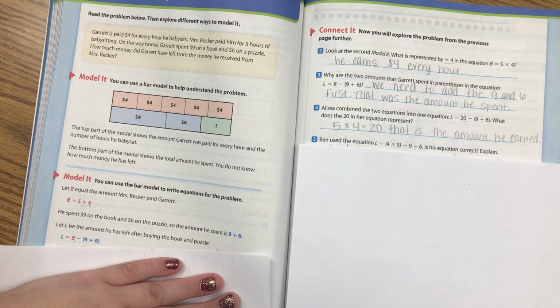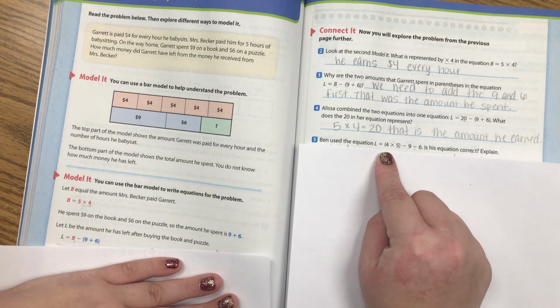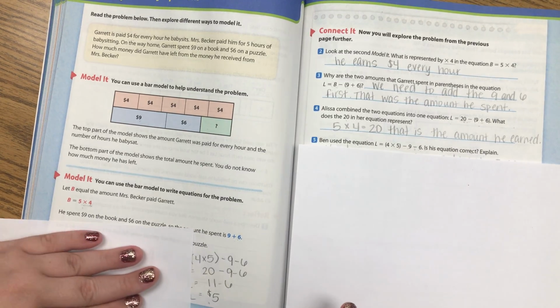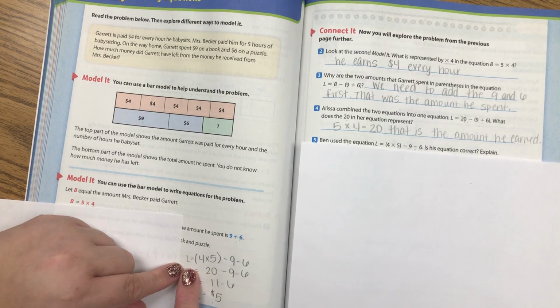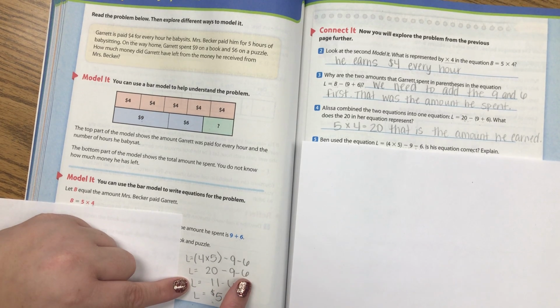Number 5. Ben used the equation L equals 4 times 5 in parentheses minus 9 minus 6. Is his equation correct? Explain. This is where I did a little bit of work because I wanted to make sure, absolutely sure, that I did everything I could to solve this problem. I saw the parentheses were 4 times 5, so he wants me to do that first. So 5 times 4 is 20. I started solving the problem. I took his equation and wrote it down right here: L equals 4 times 5, which is 20, minus 9 minus 6.